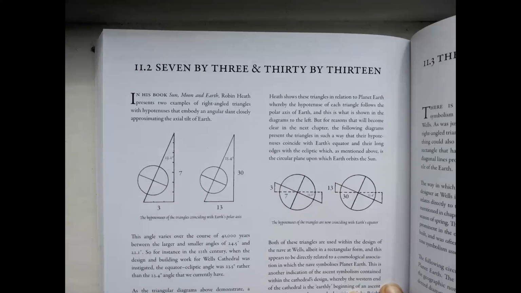Now, here are these same triangles in my own book, The Cosmos in Stone. You see the images on the left, they're replicating the images from Robin Heath's book. And then these ones here on the right, I've changed the particular positioning of the triangles. So rather than using the polar axis going through the North Pole and South Pole, on this one, I've used the equator.